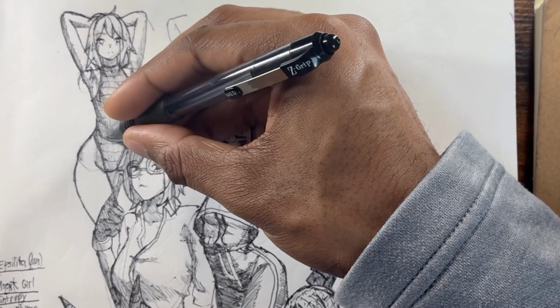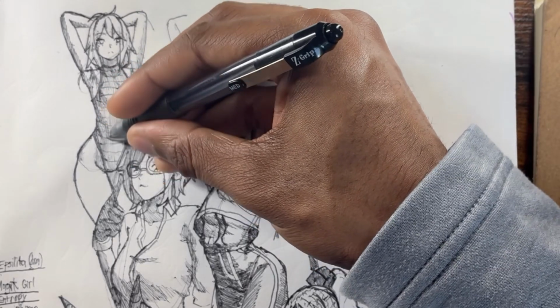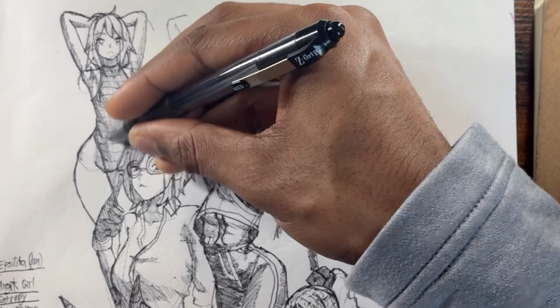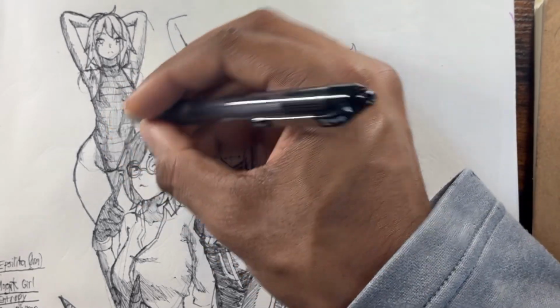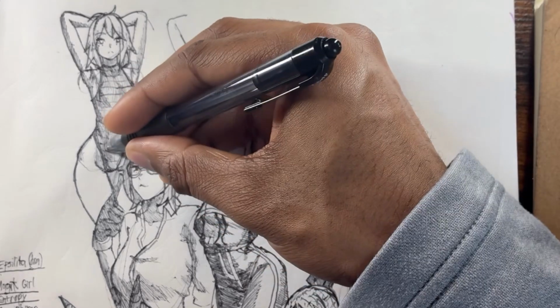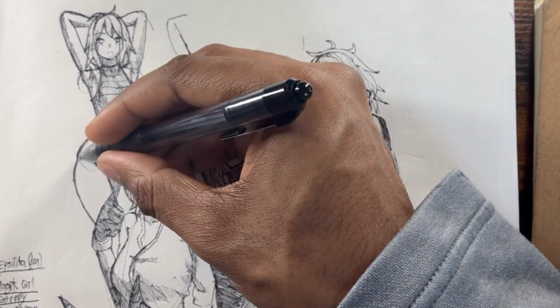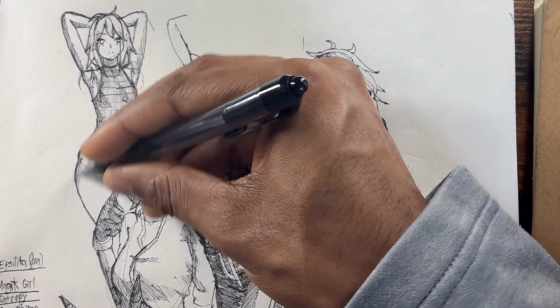I think this is supposed to come over here. This is like the abdominal, the abdomen, the abs, basically. And then it's gonna come over here. So like this is where the crotch is, and then, but like what about here? I don't know. I'd have to look at some forms, like actual people.